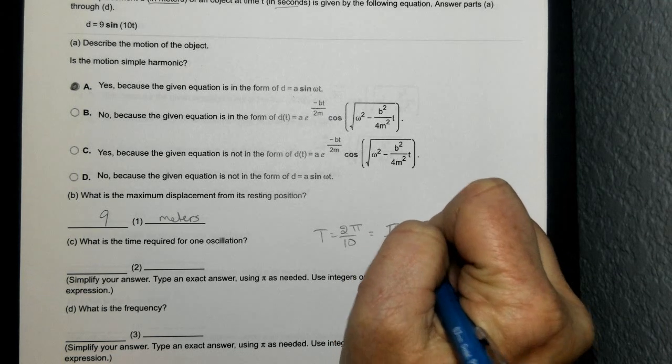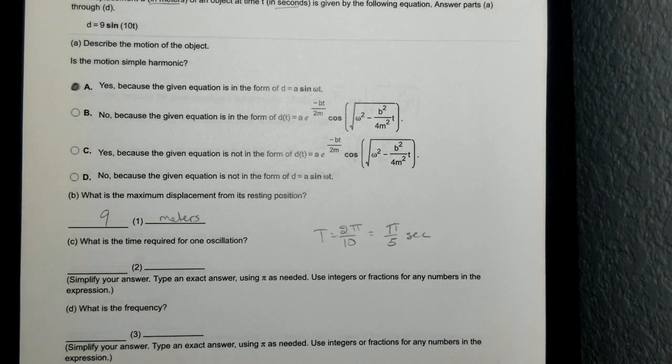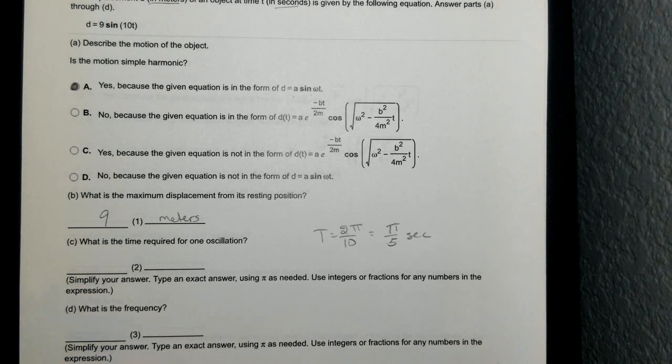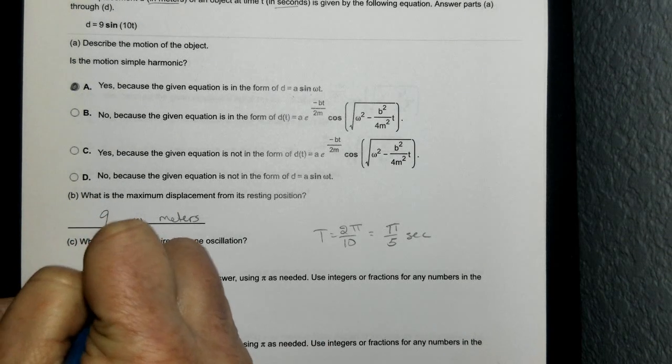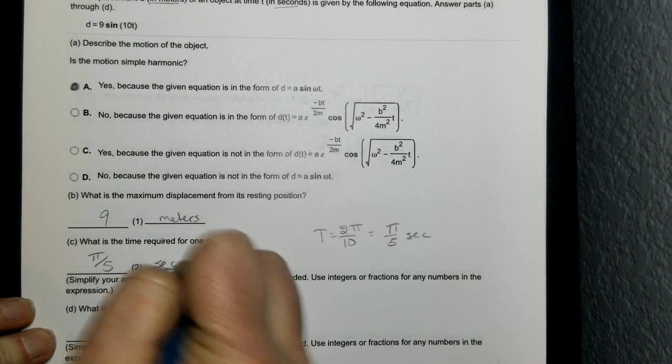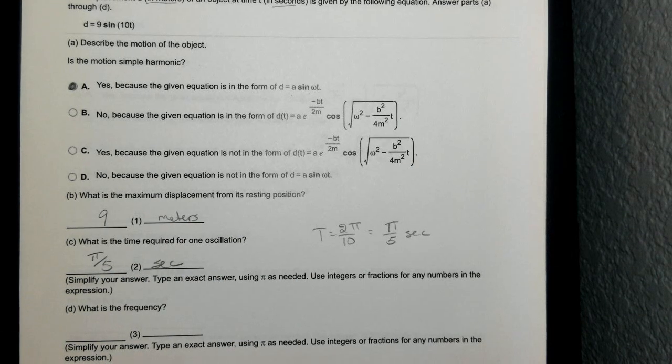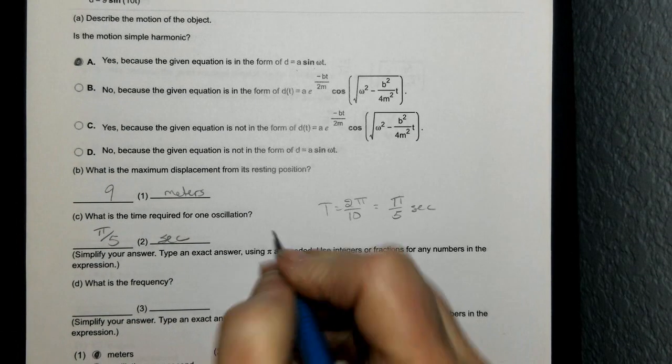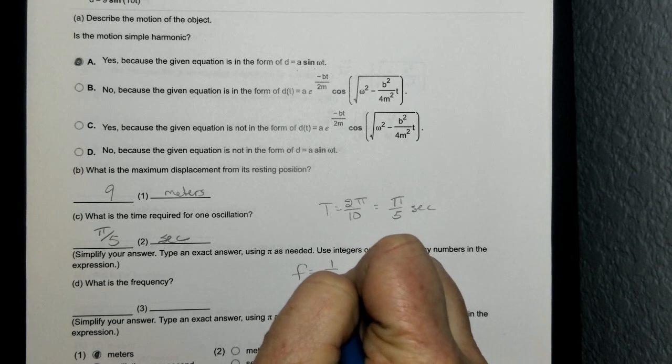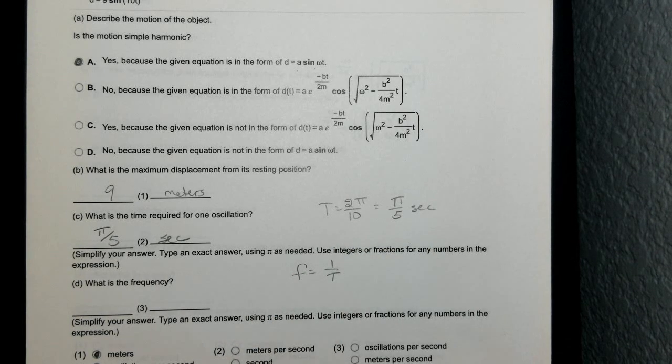And that is in seconds. So one cycle or oscillation is pi over 5 seconds. And then what is the frequency? Well, frequency equals 1 over T. So the inverse of that is 5 over pi.